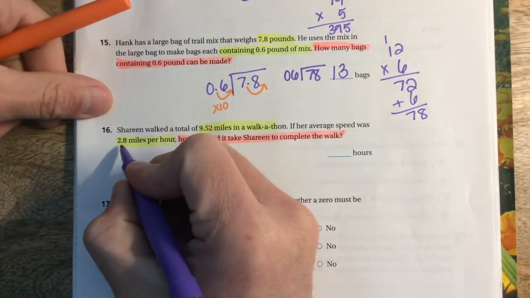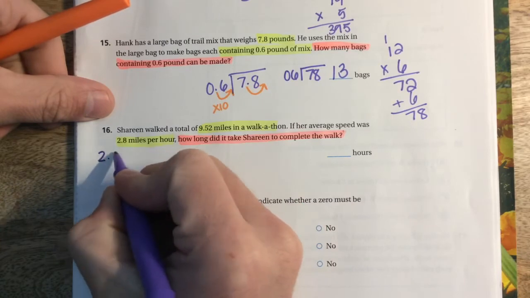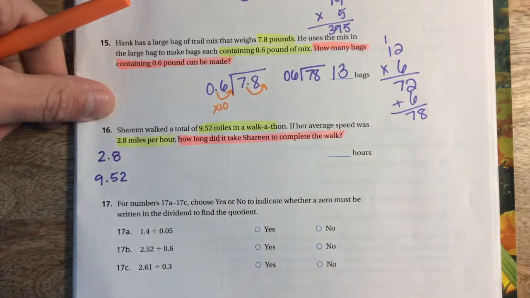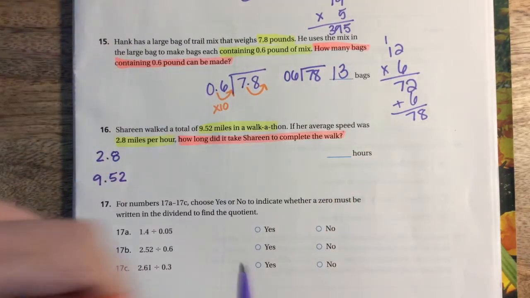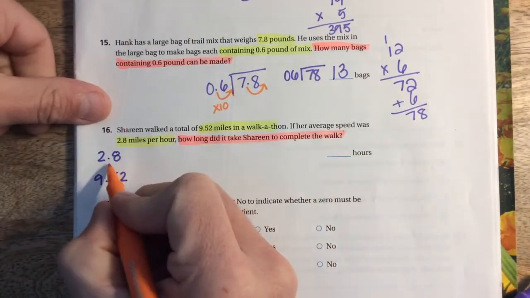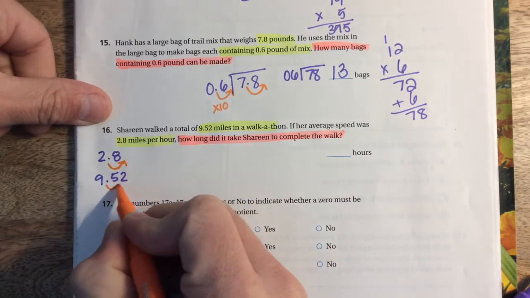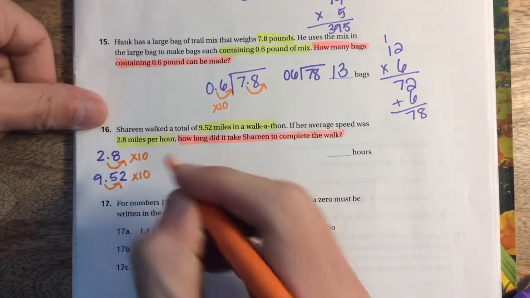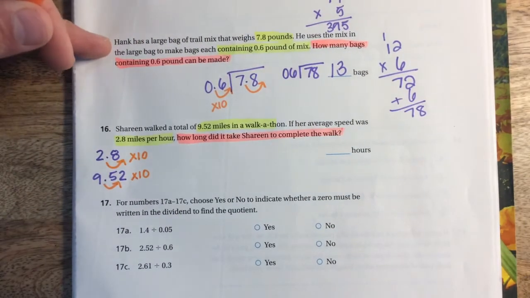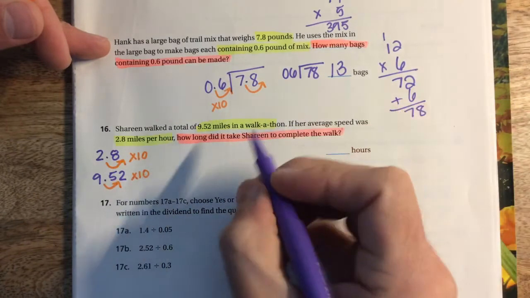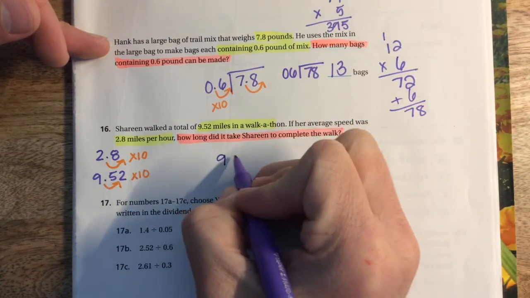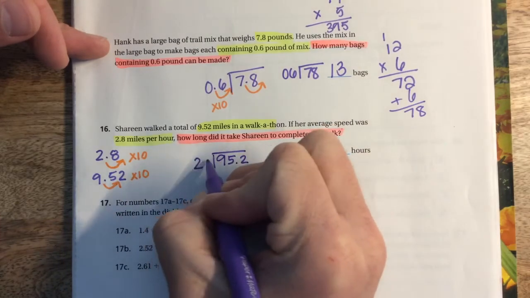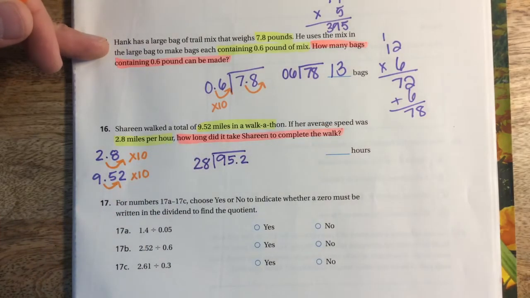So we want to move our divisor. Let's just put these right here, leave us more space to solve. We need to move this over one spot. And we're going to have to do that to that as well. So our new math problem is going to be 95 2/10 divided by 28.